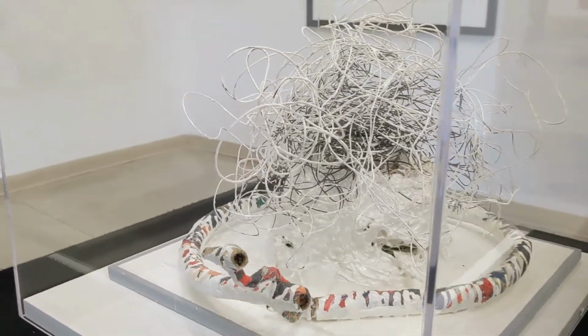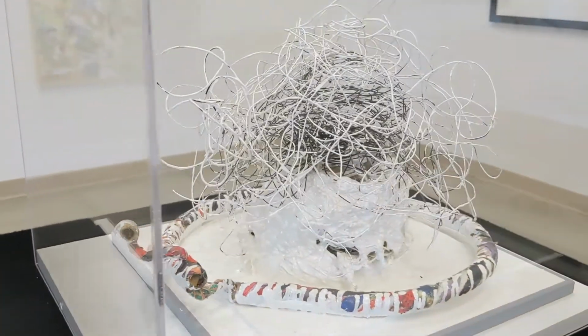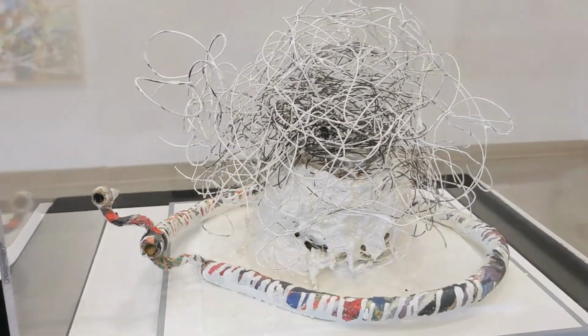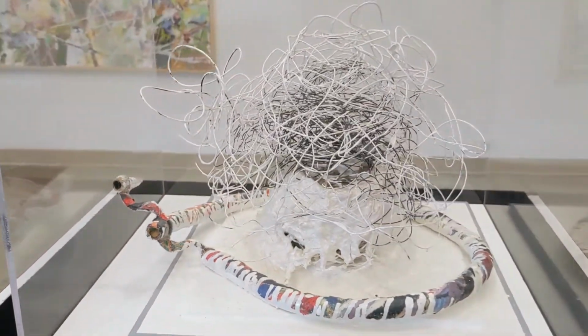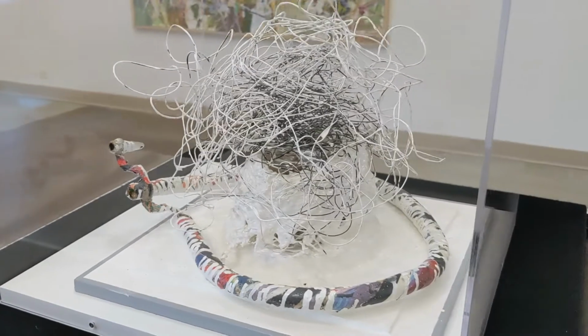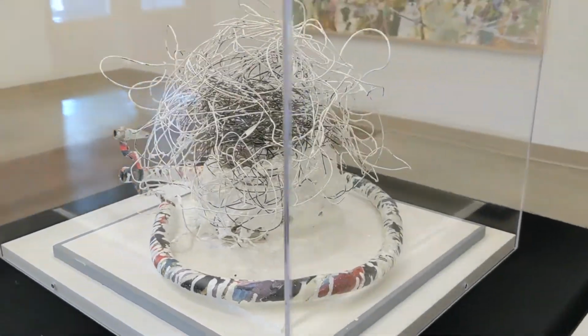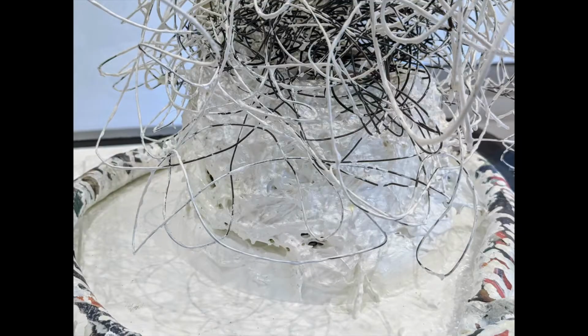This sculpture has a funny backstory. Gordon Smith was actually given a cake, and instead of eating it, he used it to make this sculpture. And the cake is covered in a thick layer of white paint and is therefore preserved.